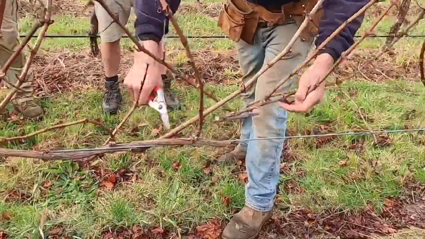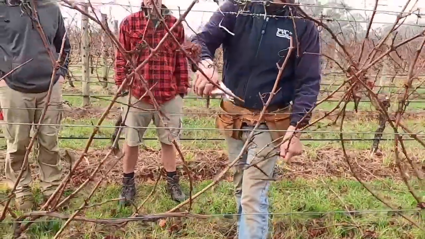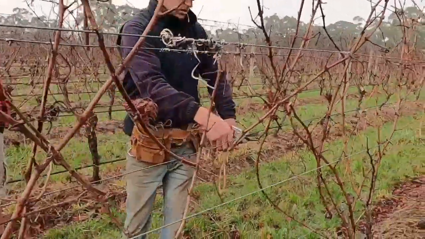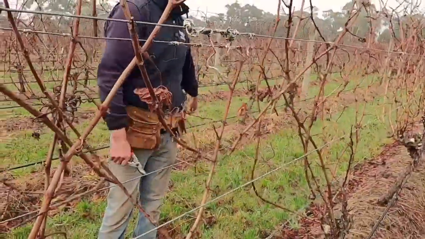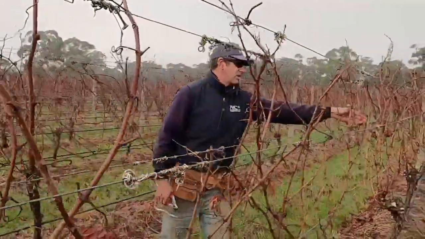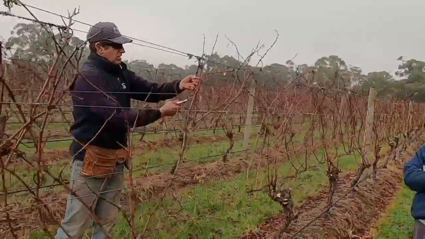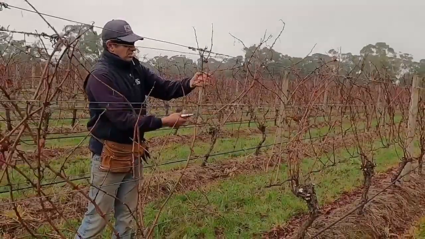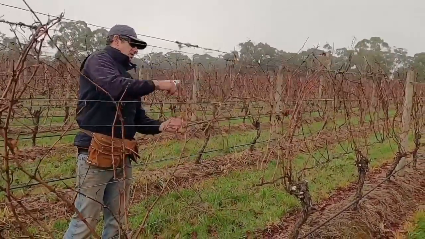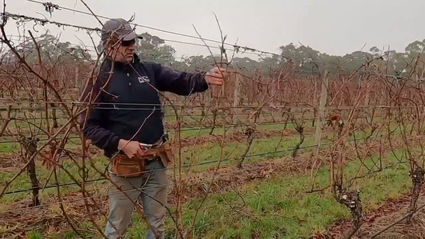So I made 2 or 3 cuts there and pulled out the bulk of what's on the wire. There's a little bit left up here that you'd clean up before you move on. And you can see I'm looking at tendrils there that I'm cutting away to get them off the wire. Not necessarily the vine itself.